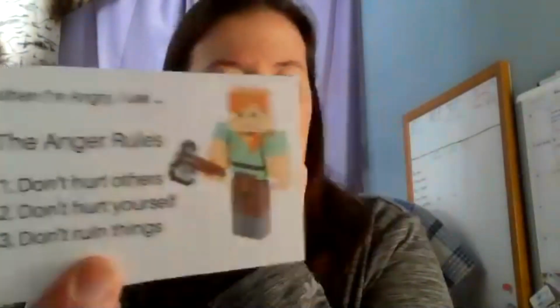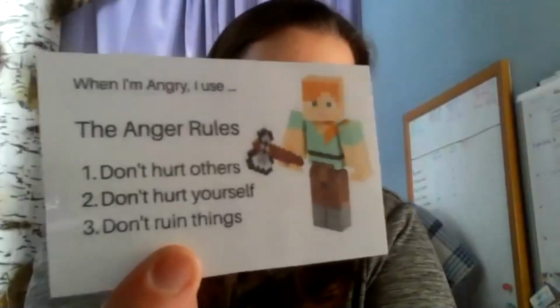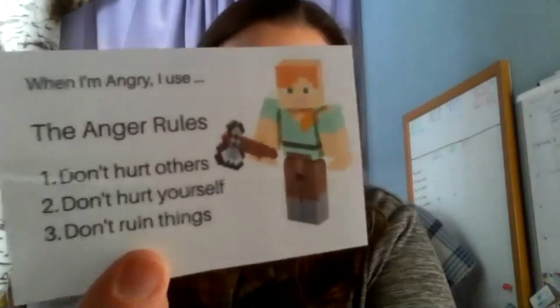Some individuals need some social support and need to know what to do in certain situations. So using whatever is interesting to that individual. So this is using some Minecraft character. When I'm angry, I use the anger rules. Don't hurt others, don't hurt yourself, don't ruin things.